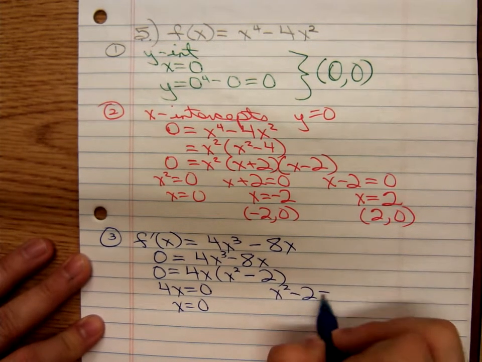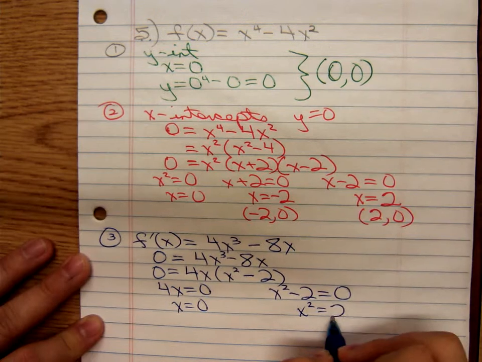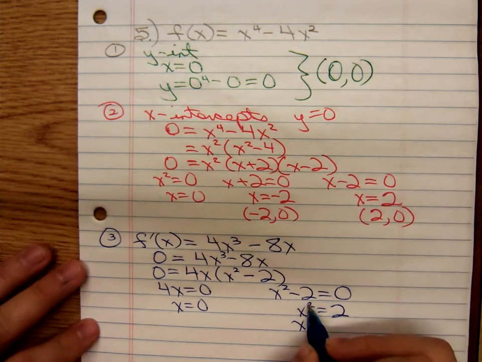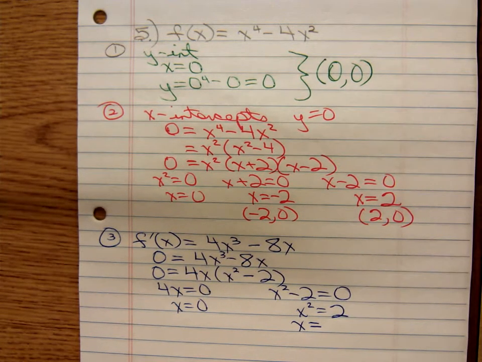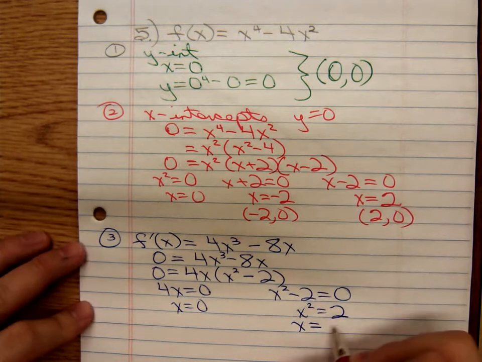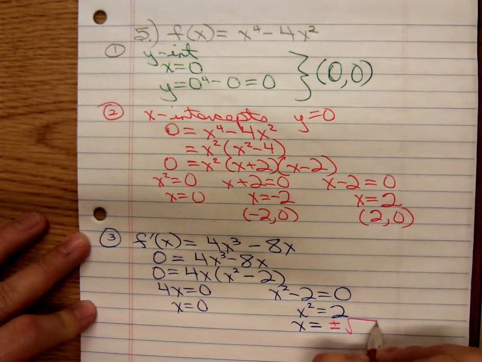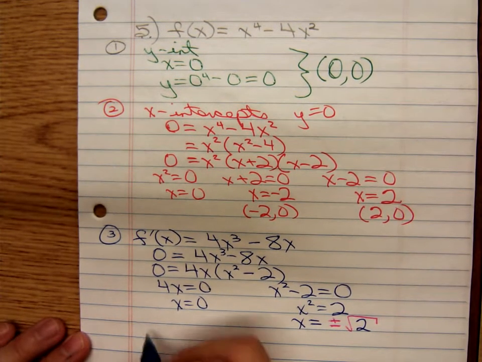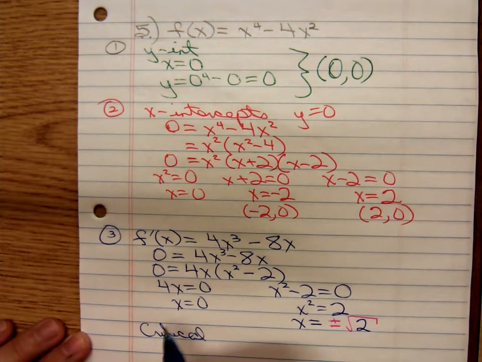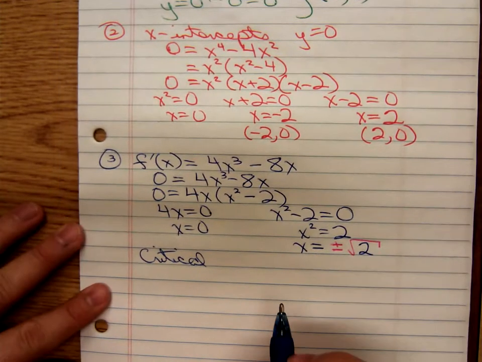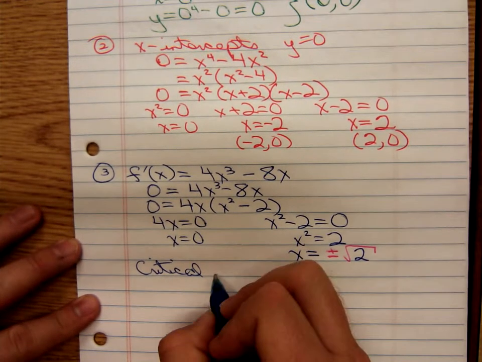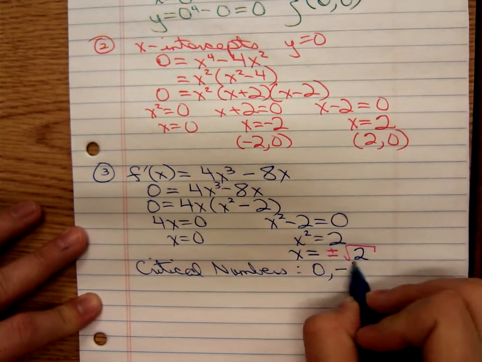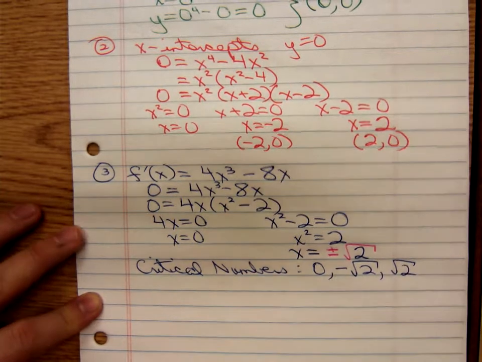Set x squared minus 2 equal to 0. And remember, now I'm going to have to use the square root method. So when we drop the square on the left side, we're going to pick up the positive or negative square root on the right side. So we have 3 critical numbers. Our critical numbers are 0, negative square root of 2, and positive square root of 2.